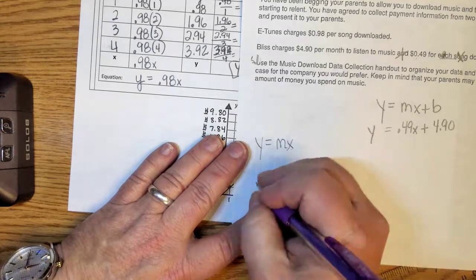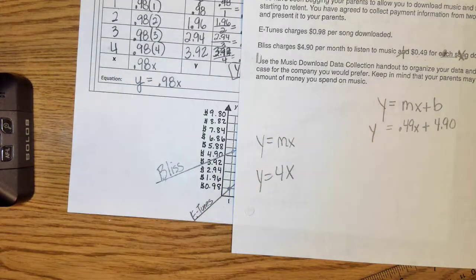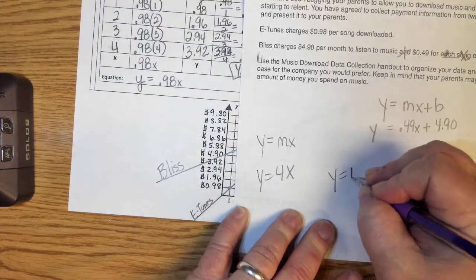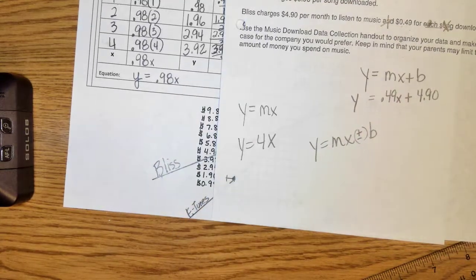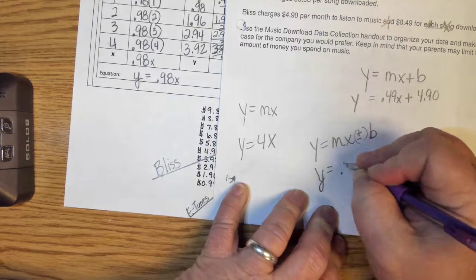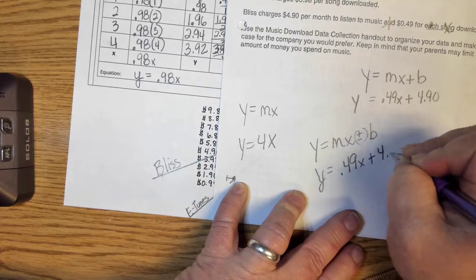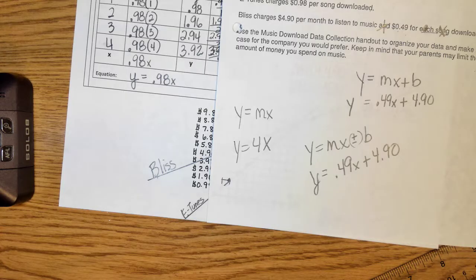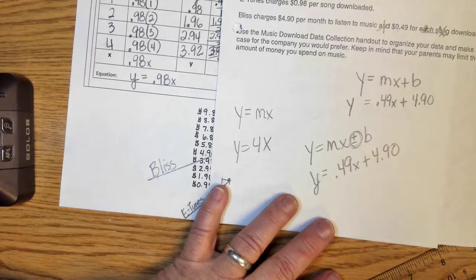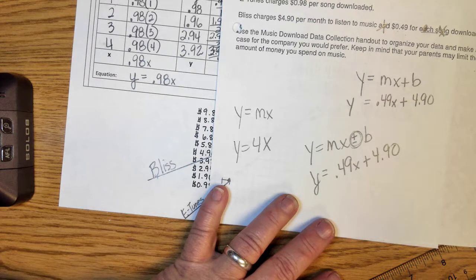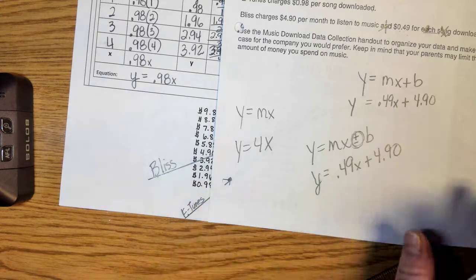If we don't write the b, what is it? It's just an x. So if I wrote y equals 4x, where's my y-intercept? 0. At 0. It's at the origin, isn't it? So if I have an equation in the form of y equals mx plus or minus b, is it going to be at the origin? Yeah. Wait, think of what b is. y is equal to 0.49x plus $4.90. Is it at the origin? No. So now we know if an equation has a plus or minus sign on it, is it going to be through the origin? No, it's not. Oh, how interesting.